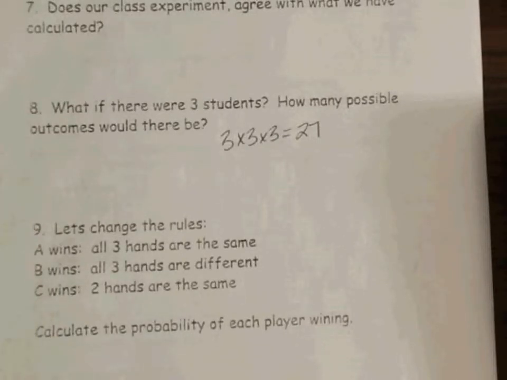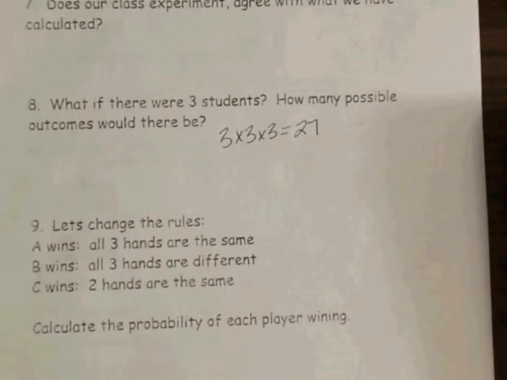So let's change the rules. Player A wins if all 3 are the same. Player B wins if the 3 hands are different, and C wins if 2 hands are the same. So calculate the probability of each player winning. So let's go back to our T chart.